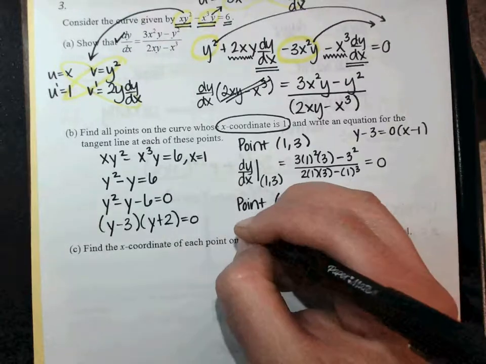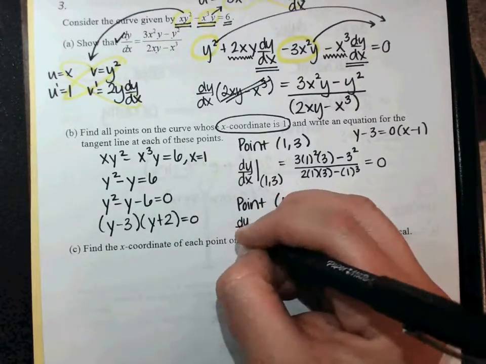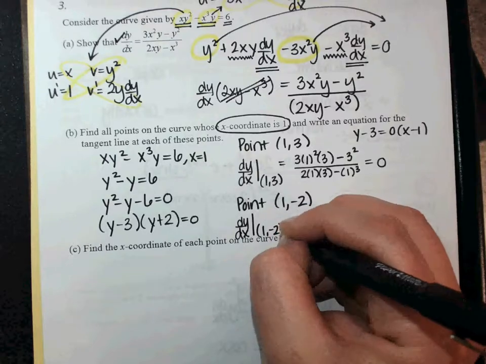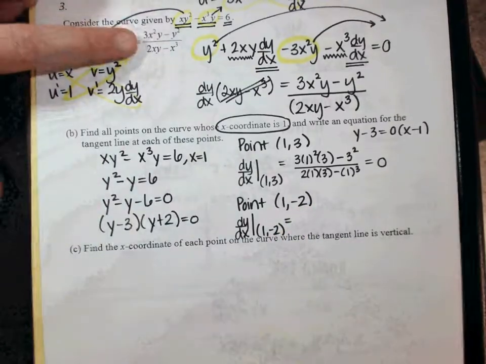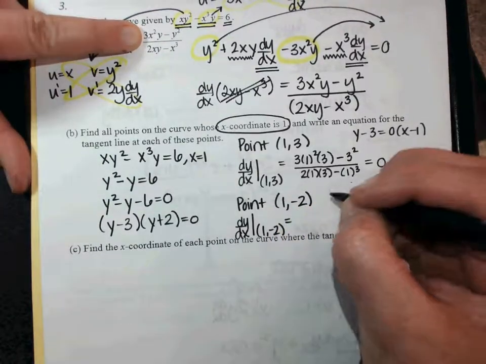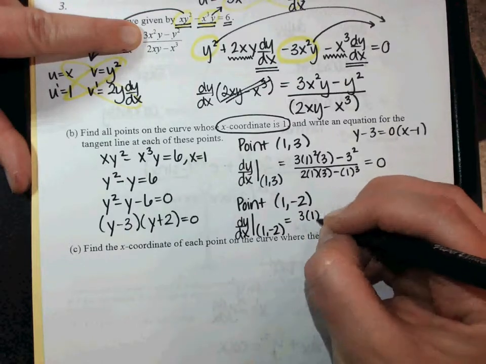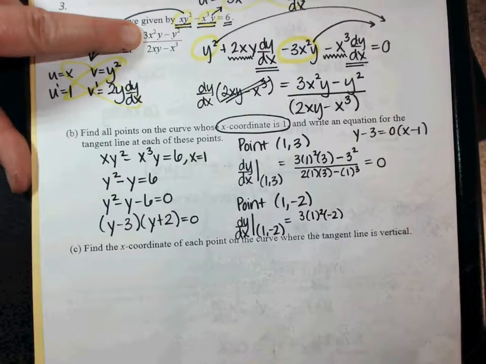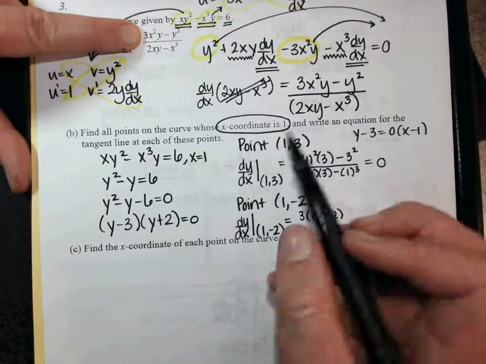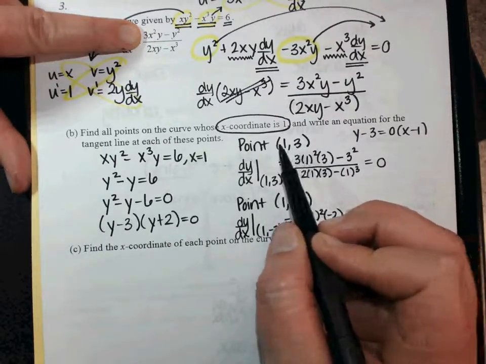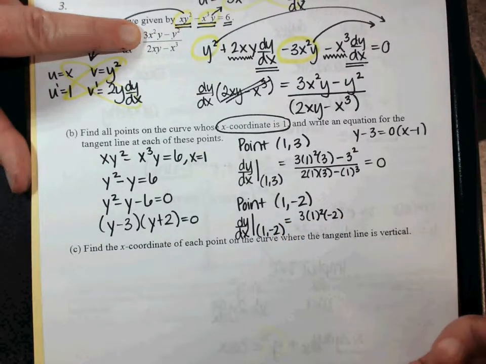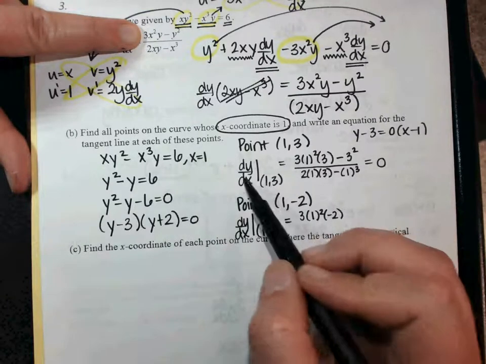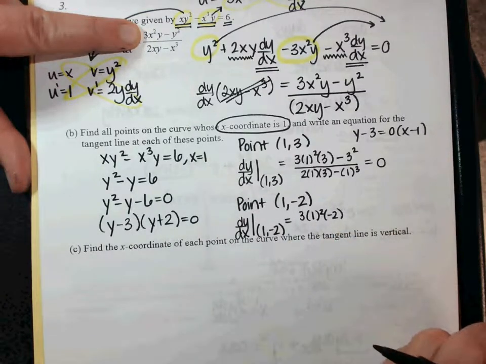Okay, second one, dy/dx at (1, negative 2) equals, and then we're plugging in using our dy/dx right here. Do we have to do, like, you know how you get a point and then the slope? Would you have to write the point? No. So you know how you have point and underneath you're solving the slope? Do you have to do it that same format? No.